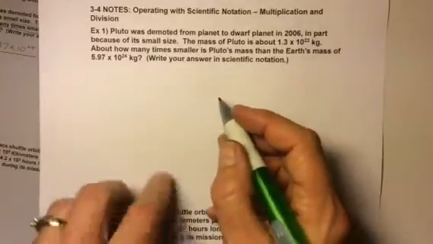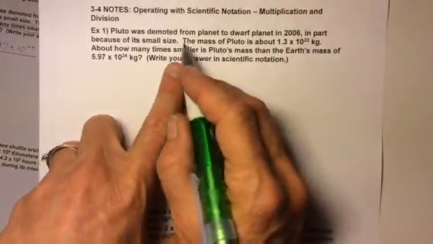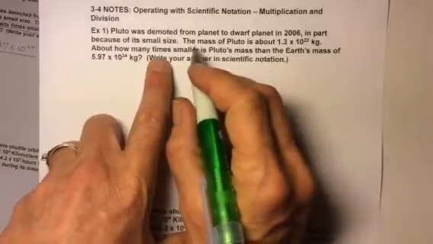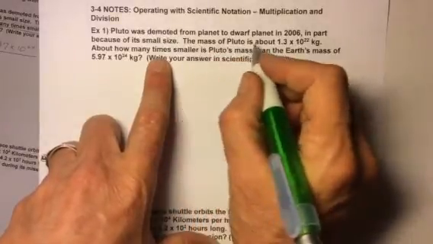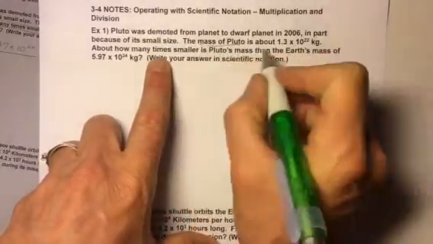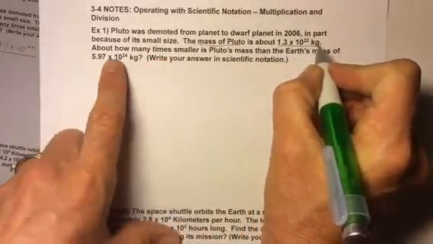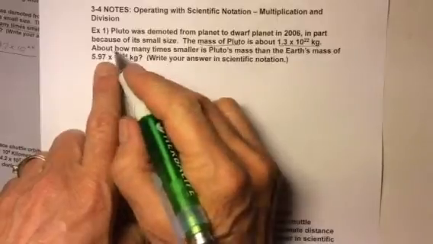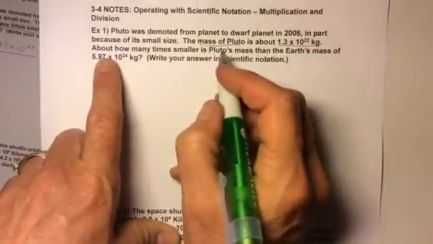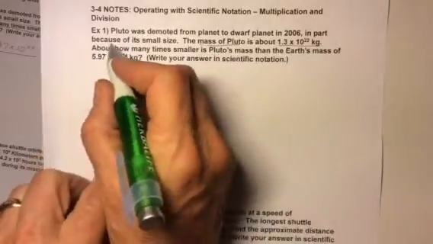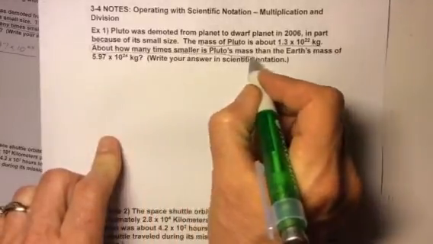Alright, welcome back. If you've read the problem, we know that the mass of Pluto, that's important, is about 1.3 times 10 to the 22nd kilograms. And we want to know how many times smaller Pluto's mass is than the Earth's mass. So that's what we're trying to find.